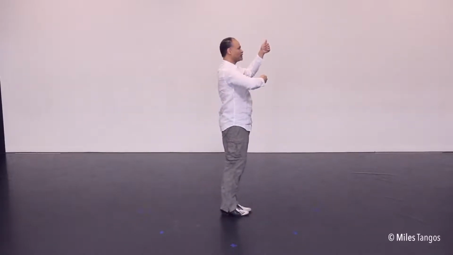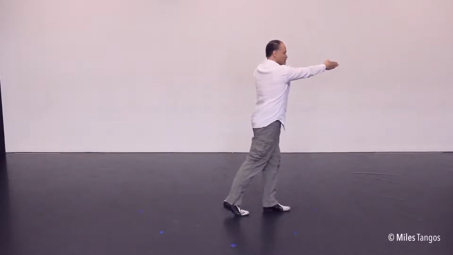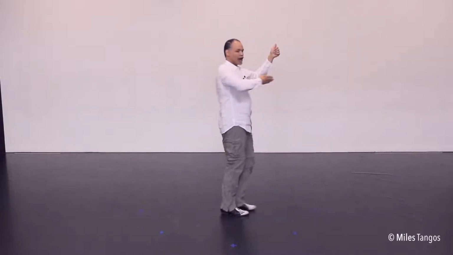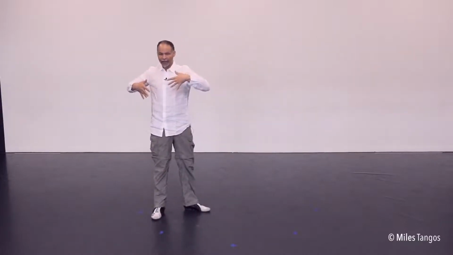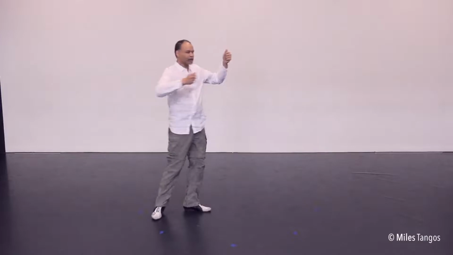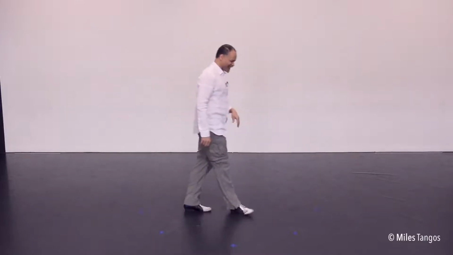So this is opposition. I'm creating space as I step backwards. Yes? I'm creating this torso rotation. Side with the right, and I come perpendicular with my follower. Boom. Just like that. All right.